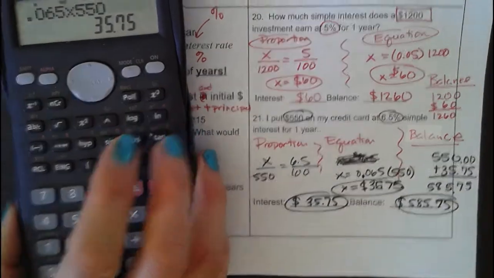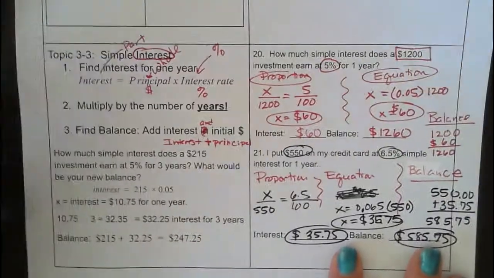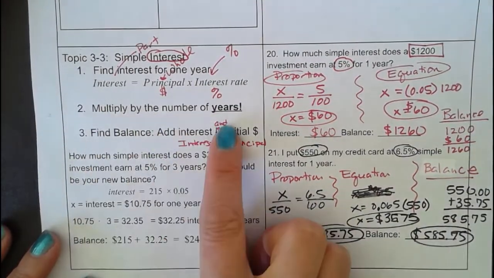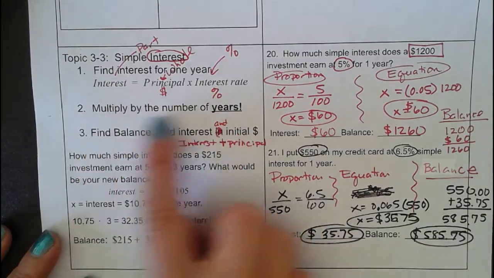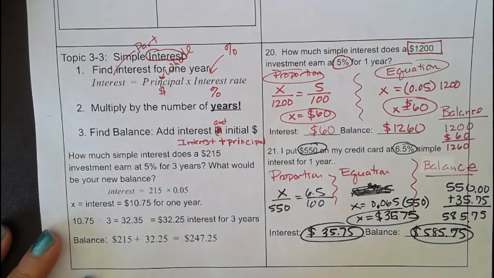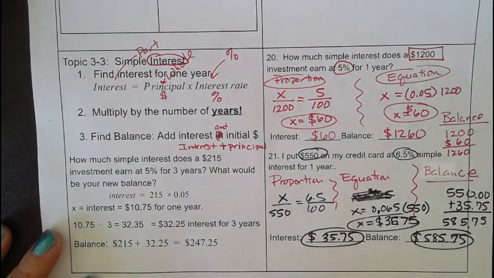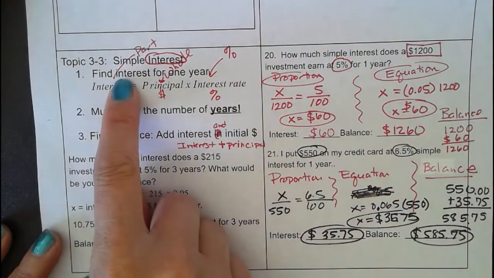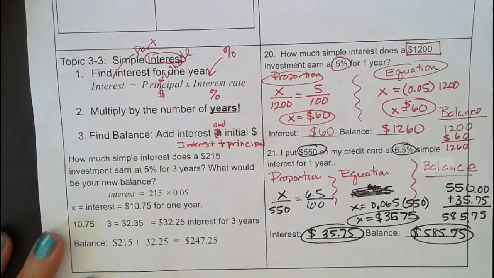We're keeping it easy this year, just looking at it as 1 year. But if we were doing it for multiple years, you would just need to multiply by the number of years. Okay. If it's less than a year, you just multiply by a number less than 1. If it was 10 years, you would multiply by 10. This is called simple interest. Some people in the banking world use something called compound interest, which you'll learn in a later year.